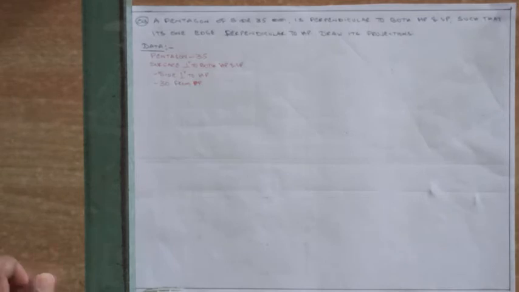Now I want to show how to construct a pentagon plane figure when its surface is perpendicular to both HP and VP. Okay, now let us see the problem. A pentagon of side 35 mm is perpendicular to both HP and VP such that its edge is perpendicular to HP. Draw its projections. So this is the problem.